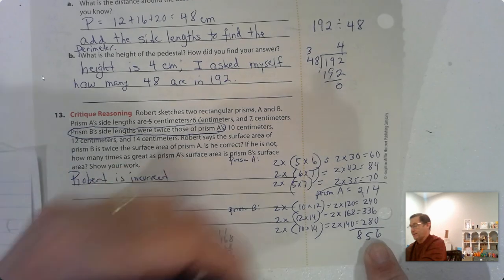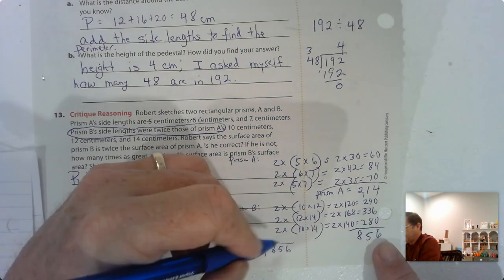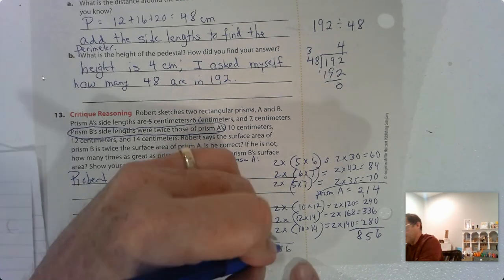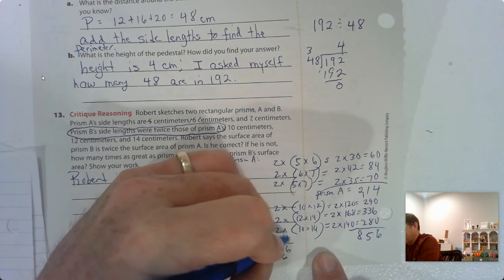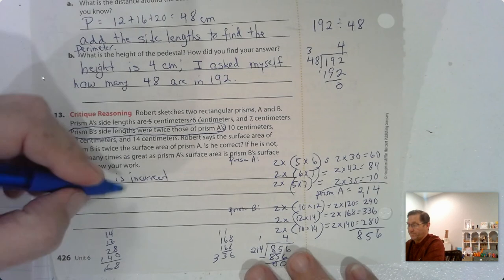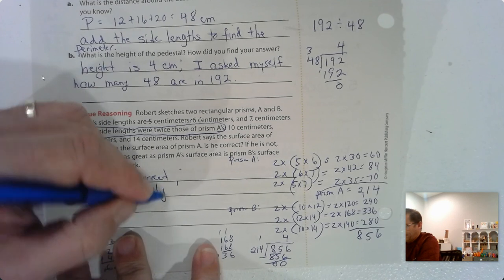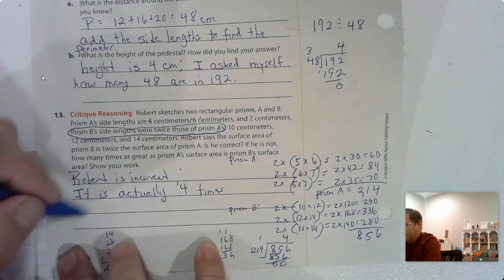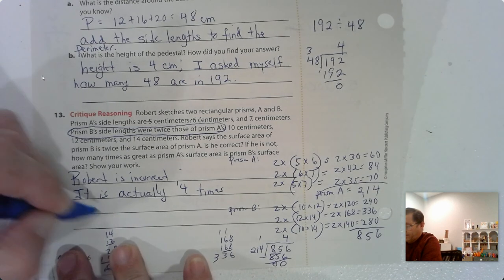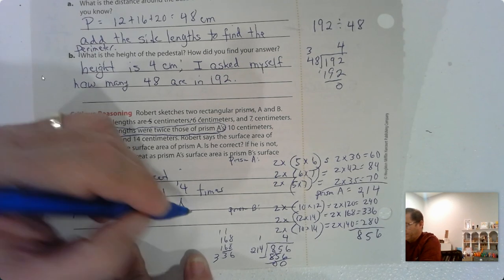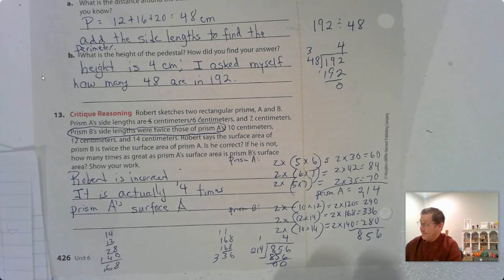It's not 428. So let's divide 856 by 214. That'll tell me how many times greater this number is than this. I know it's not 2. Actually, I think it's going to be like 4. Yeah. So it is actually 4 times Prism A's surface area. And now it makes sense, right?